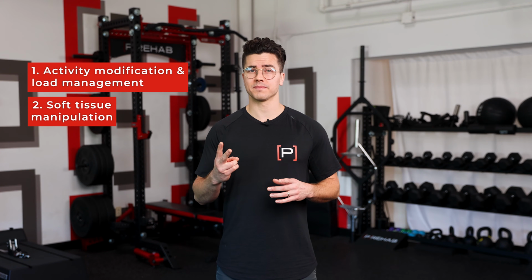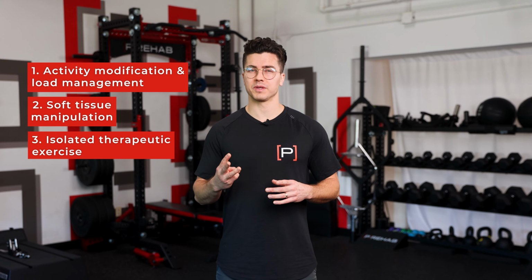So now that we know a little bit more about the anatomy of the IT band and what's causing pain in that lateral knee, let's go over what you can do about it. So let's start with the early phase of pain management. If symptoms are more irritable, let's say 5 out of 10 or higher with sport or daily activities, we want to begin in this pain management phase. So this will include activity modification and load management, soft tissue manipulation, isolated therapeutic exercise.